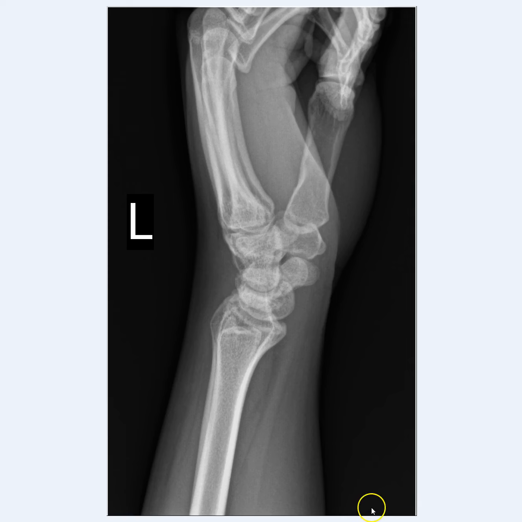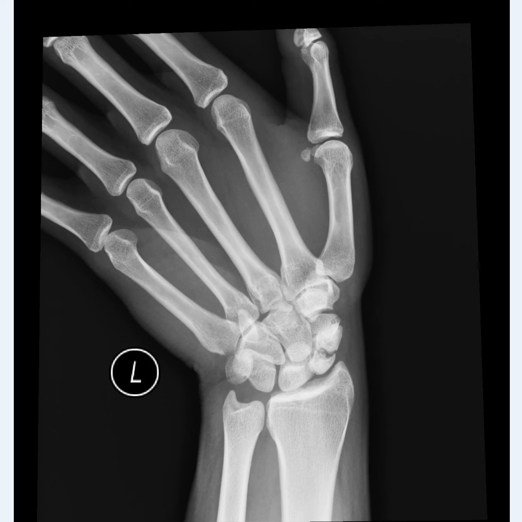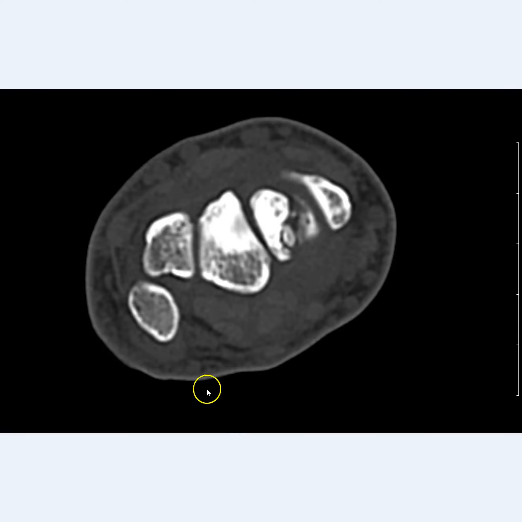This here is a lateral x-ray of the left wrist. Again, we see the minimally displaced scaphoid fracture. It is a little more difficult to see the sclerotic changes and the displacement of the fracture in this view because of the overlap of the other carpal bones. This patient was also evaluated with CT scans following his x-rays.